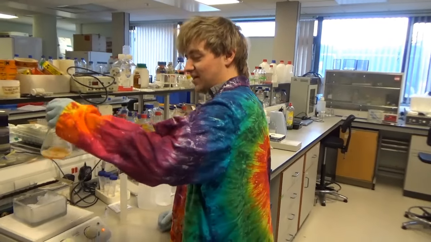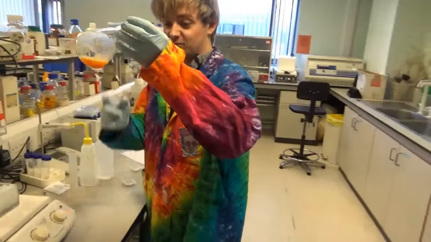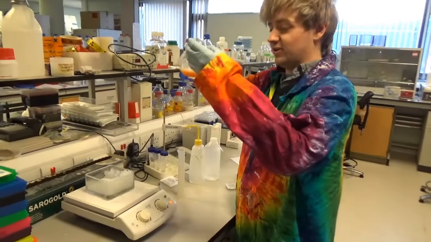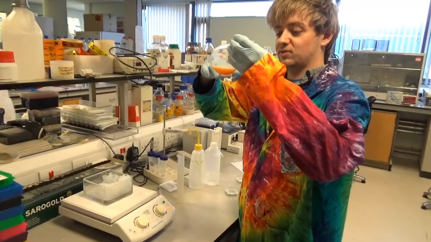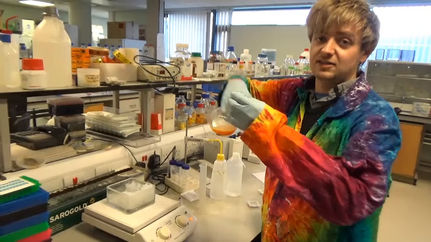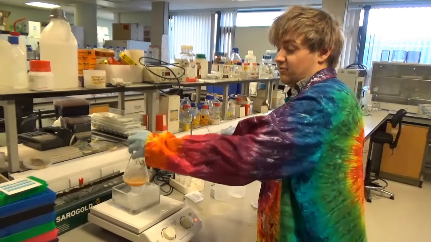All I do with this is I simply attach it with a pipette, same on my electrodes again, run an electric current through it, and that causes the molecules that are in here to stick to my electrode, and then with those molecules there I can then attach the DNA to that directly.